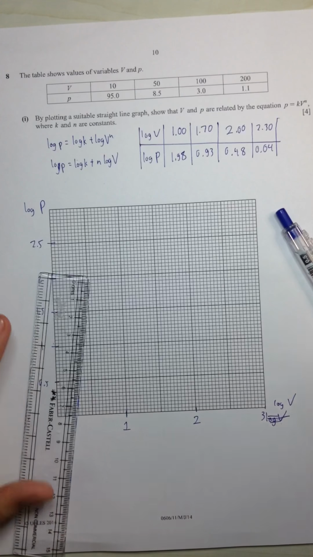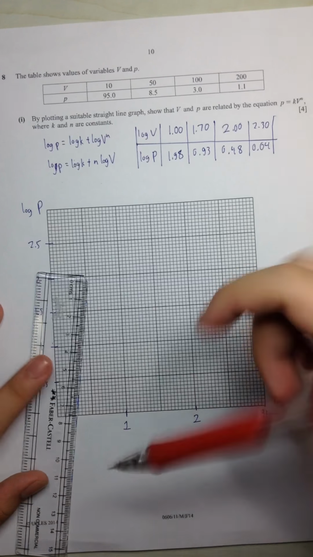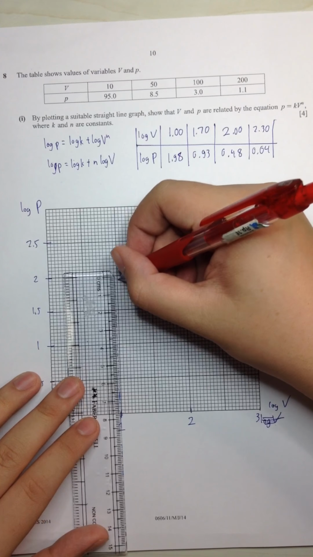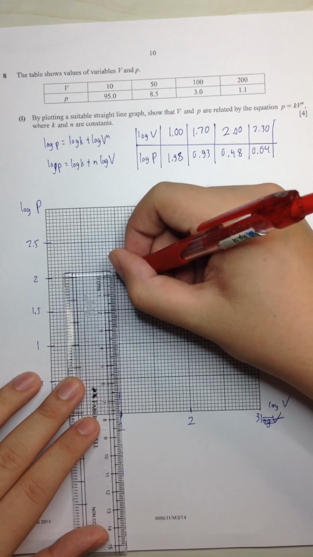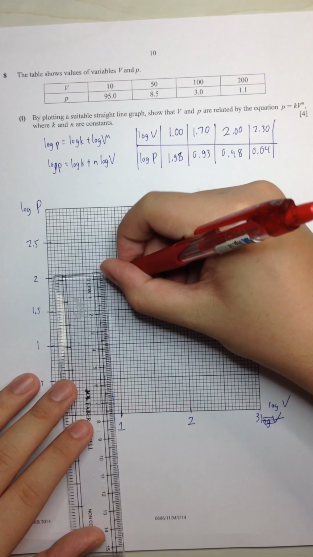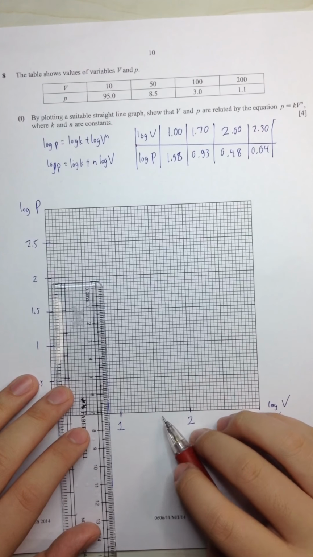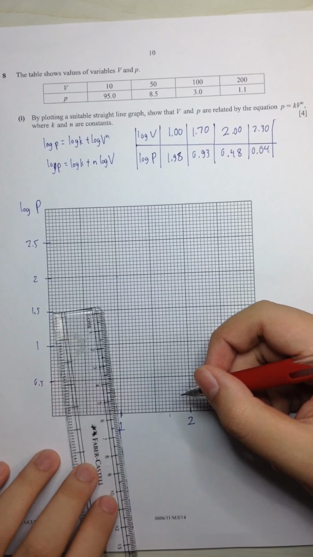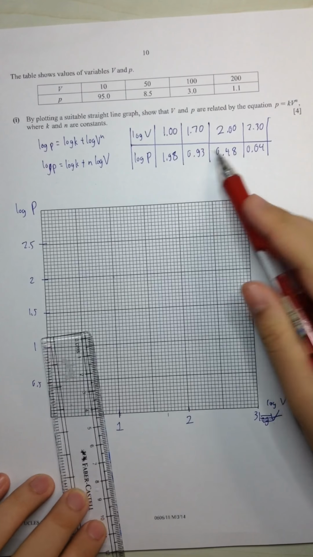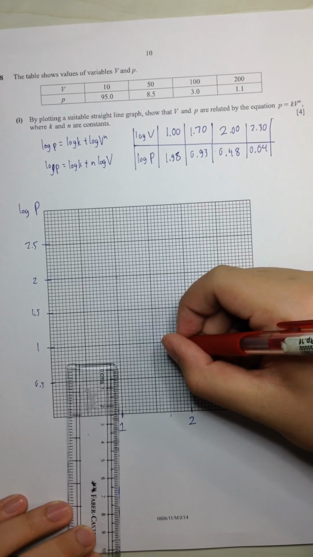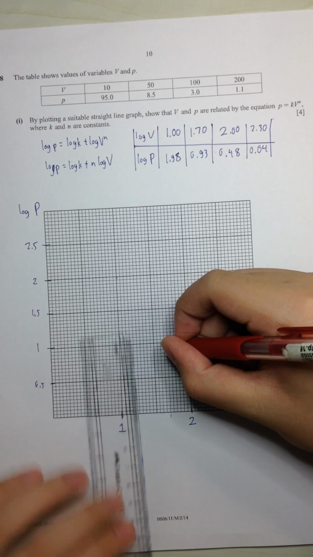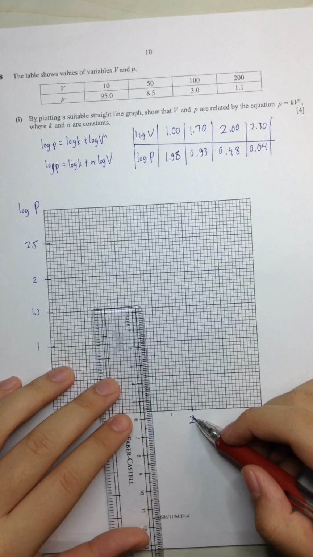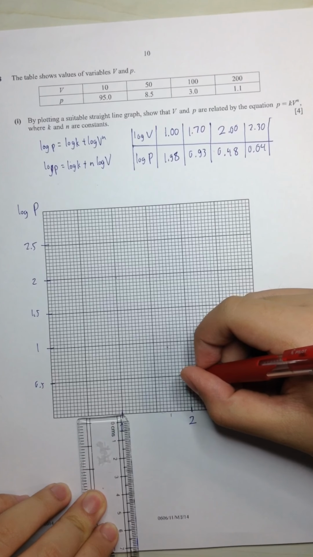So it's better to use the pencil so that you can erase it. 1 is here, 1.98 is around here. Then 1.7 is this one. 0.93 is around here. And for 2, 0.48 is around here.